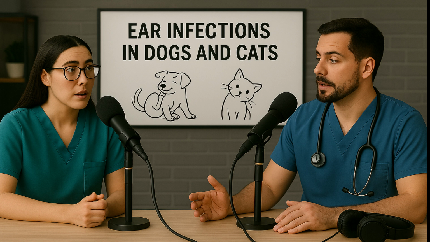What kind of surgery? There are a few procedures. A lateral ear resection opens up the side of the vertical canal to improve drainage and ventilation, but it doesn't address disease deeper down. The more definitive surgery for end-stage ears is a total ear canal ablation, or TECA. Total ablation sounds drastic. Yeah, it is. The surgeon removes the entire diseased vertical and horizontal ear canal. This is usually combined with a bulla osteotomy, where they open up and clean out the bony middle ear cavity, the bulla.